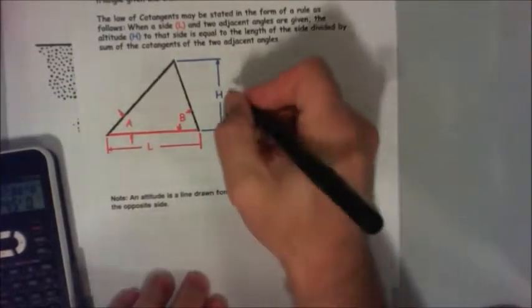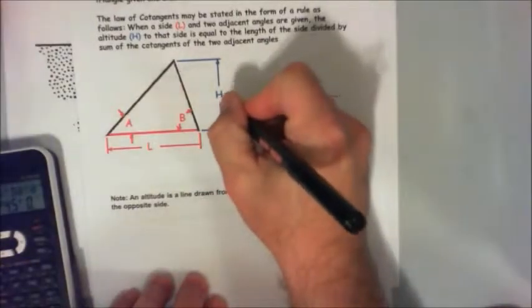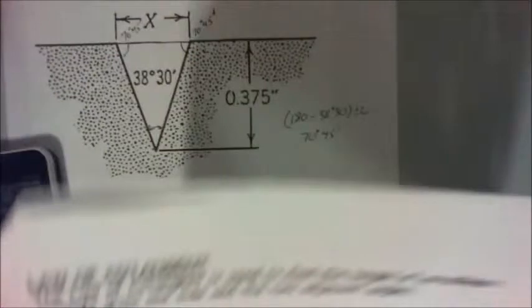What we don't see on this guy here is this h equals. Okay? So let's write this out.